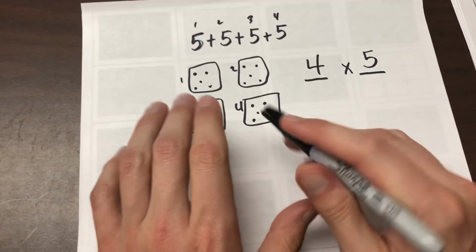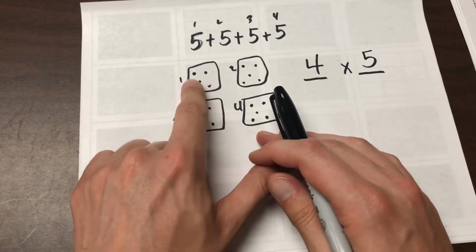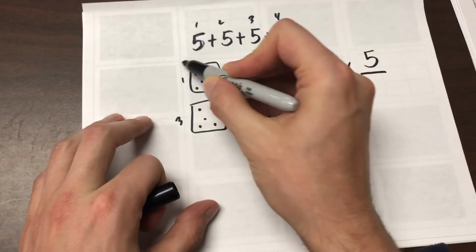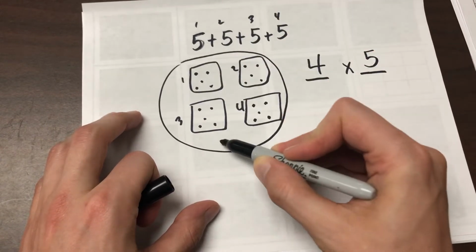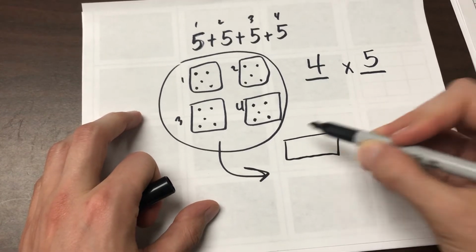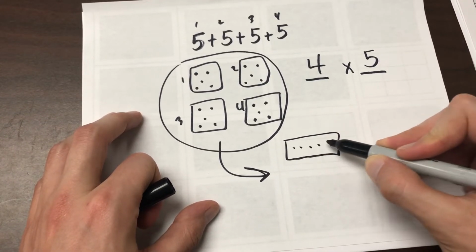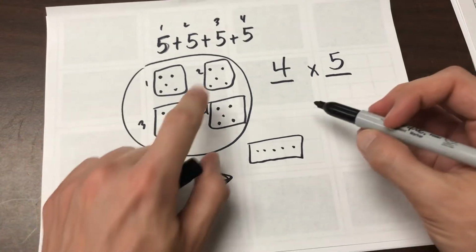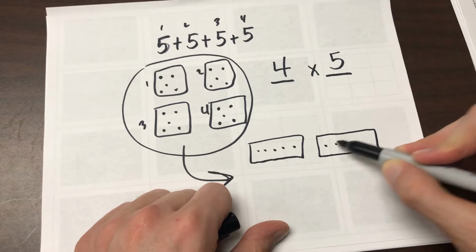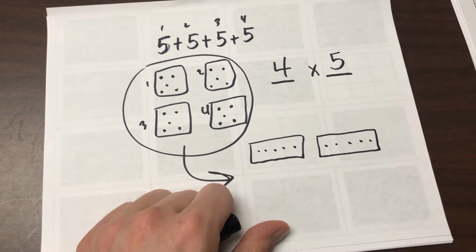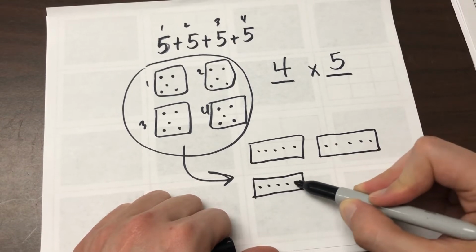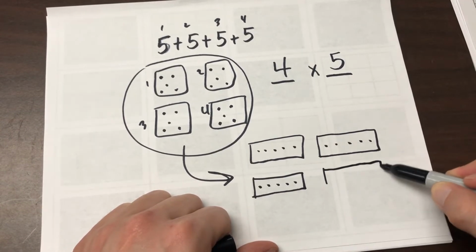Now, imagine we took each group and we took all these dots in each group and we put them in a line. All right, so all this is going to change. We're going to rearrange it. So this first group gets rearranged to where the dots are like this. The second group gets rearranged. I'm just putting the dots in a straight line. Okay, the third group of 5. And the fourth group of 5.